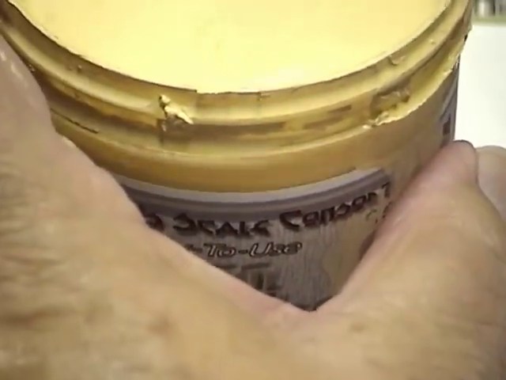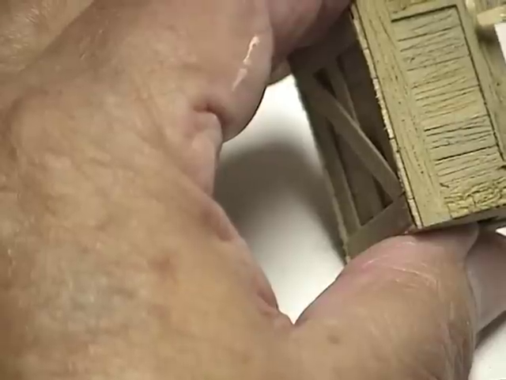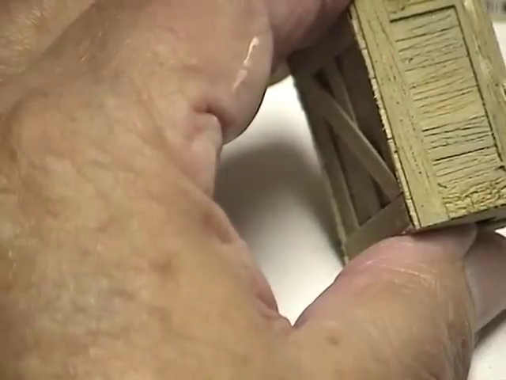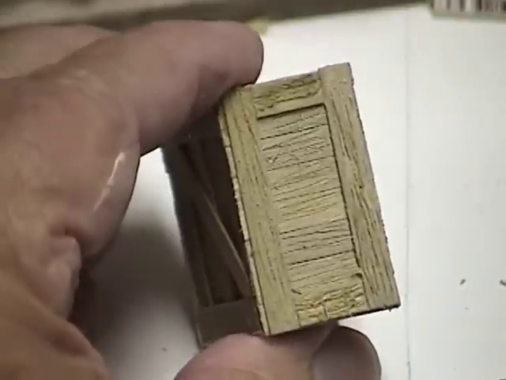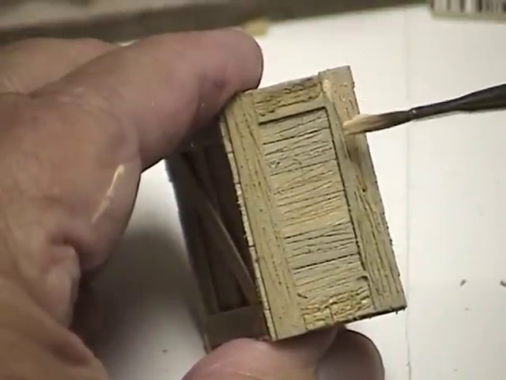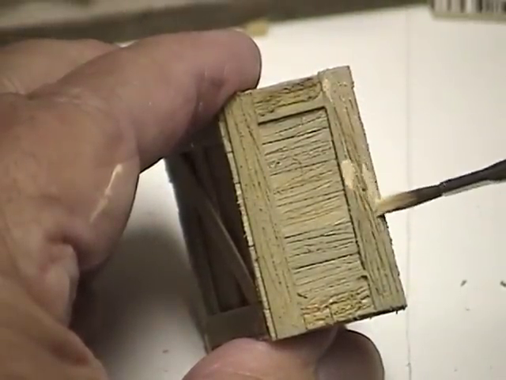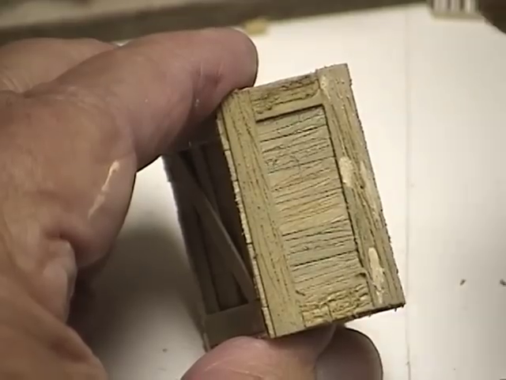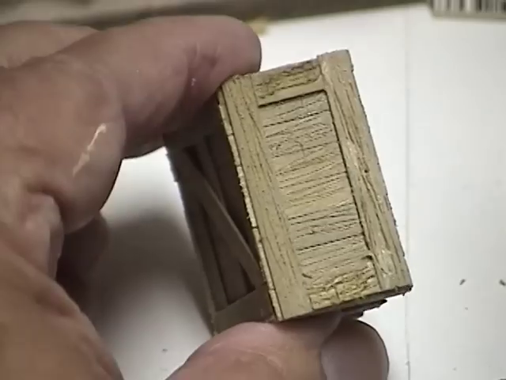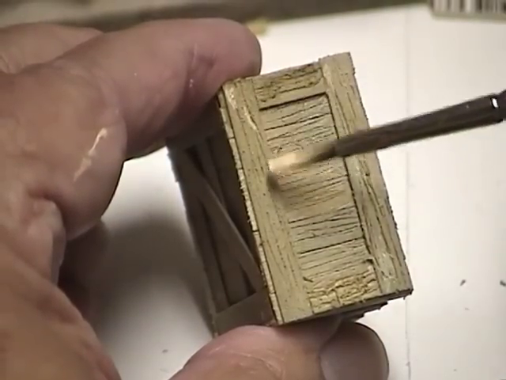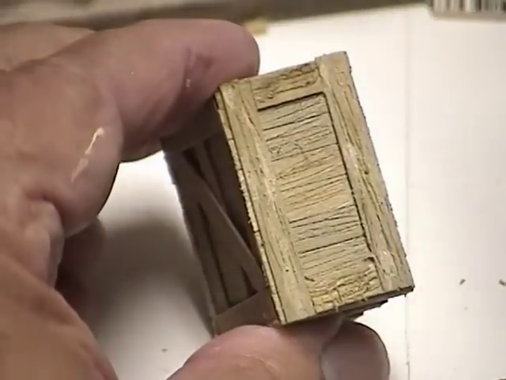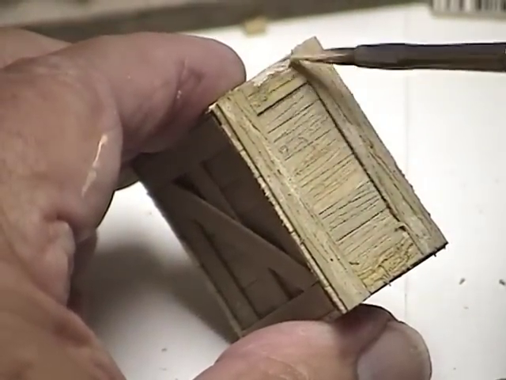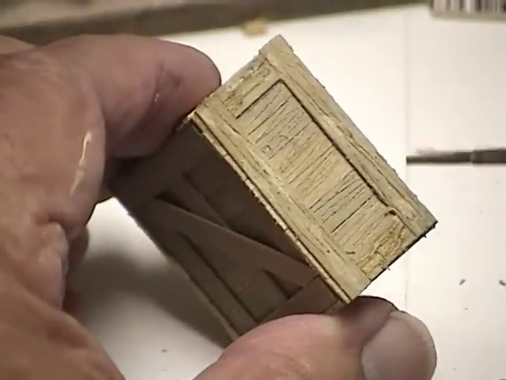And taking a little natural basswood, this is Dr. Ben's natural basswood that we've used before, going across, just highlighting a little bit on the surface, adding a little bit of color to it. If you get it on too strong, just rub it off with your finger. If you don't like the way it looks, like there, just rub it in a bit. And what we're trying to do is we're not trying to paint this whole thing again. We're just adding a little bit of highlight to it.